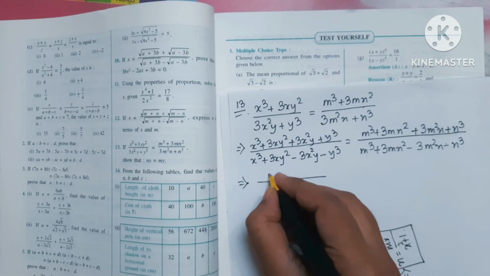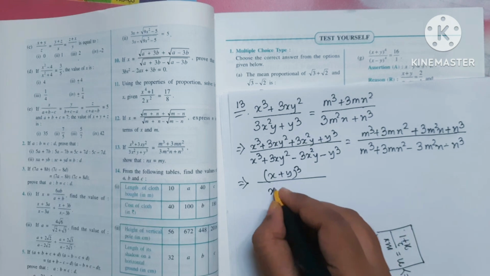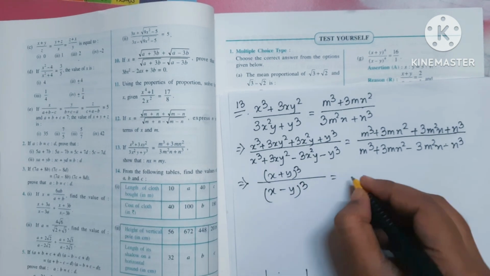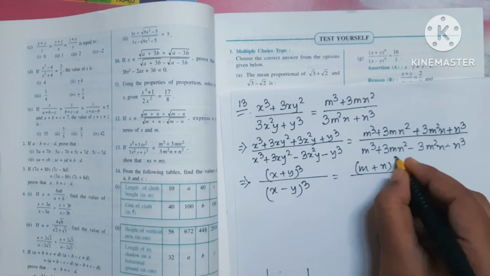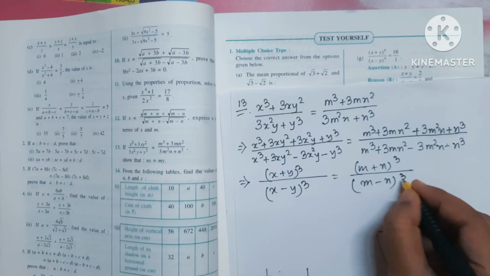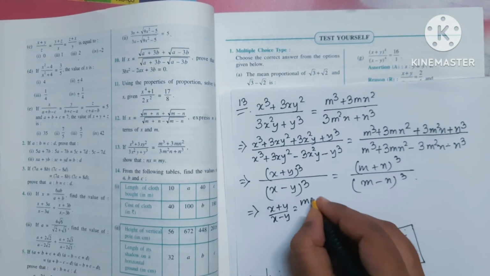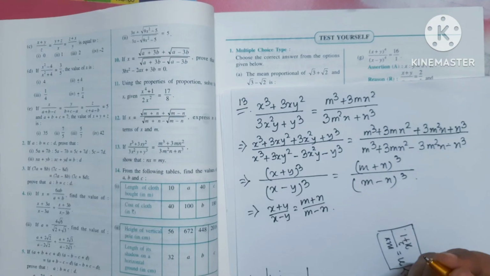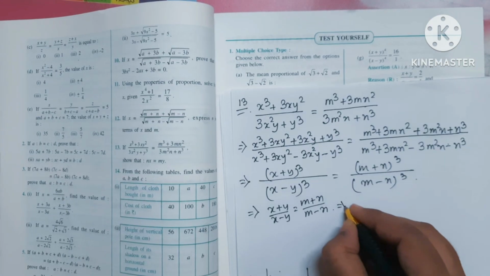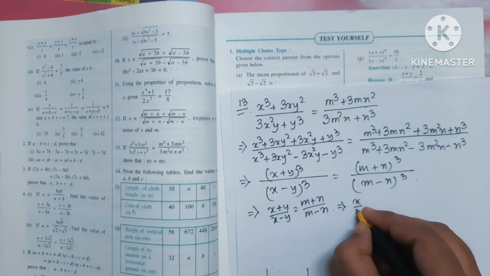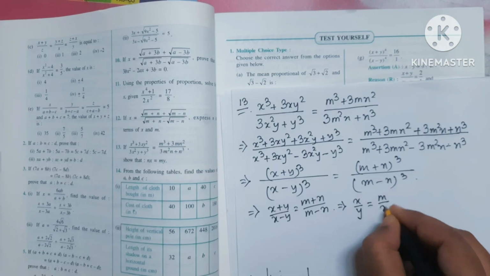Now obviously this is (x+y)³ by (x−y)³ is equal to (m+n)³ by (m−n)³. So from here you can write (x+y) by (x−y) is equal to (m+n) by (m−n). Okay. Now from here you can write x by y is equal to m by n.